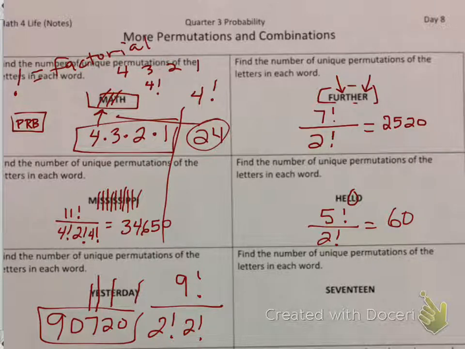All right, so hopefully you've had time to try this one on your own. This is the word 17. Now when you count the letters in the word 17, I counted 9 letters, so 9 factorial goes on the top. Then I have to take my repeats. I'm going to start with the E's. So 1, 2, 3, 4. So there's 4 repeats on the E.